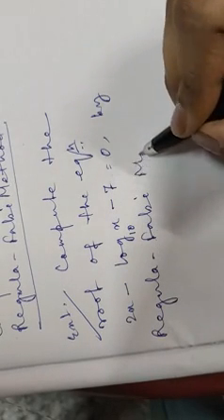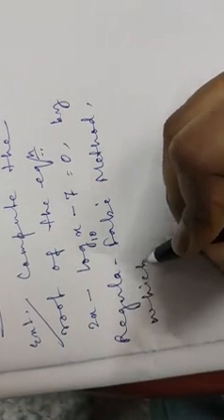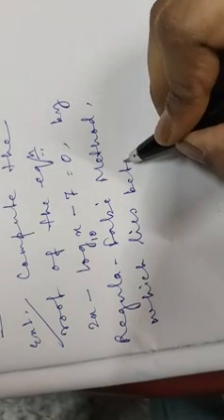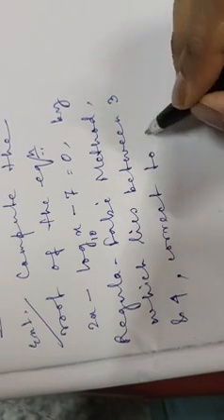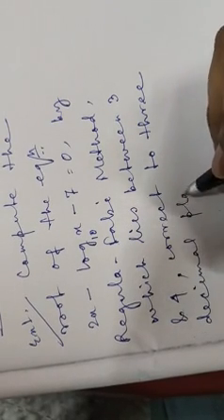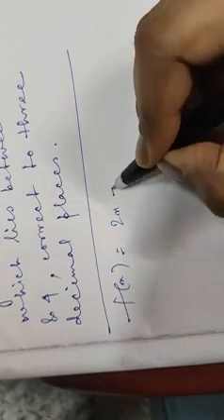By the regula falsi method, the root lies between 3 and 4. Correct to 3 decimal places. Okay, so let's start. f(x) is this: 2x minus log x minus 7.